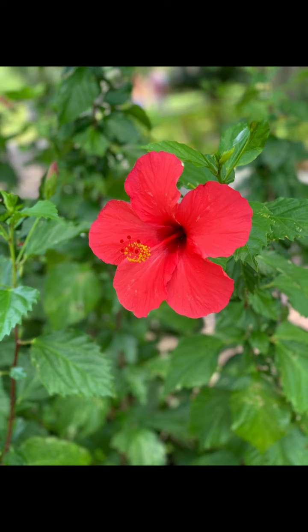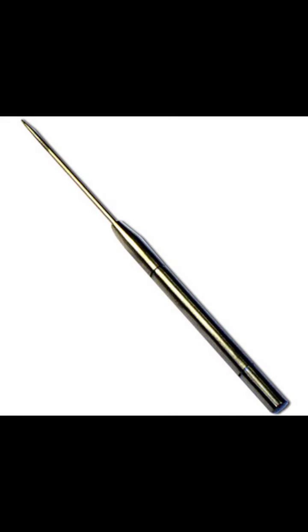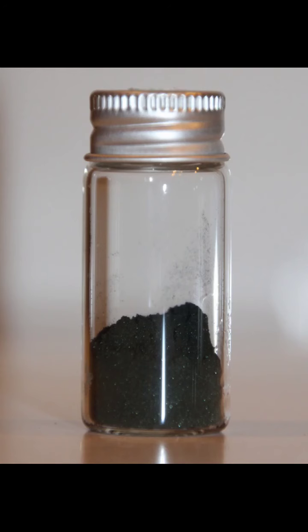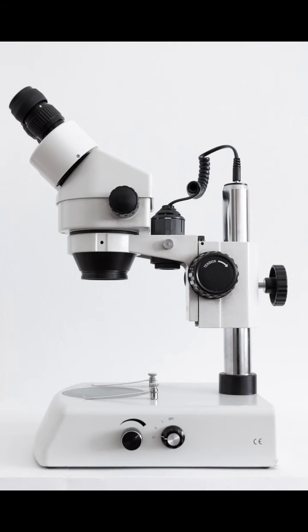Now the second thing is material required. For material required, we need fresh, mature, appropriate flower. After that, we need watch glass, petri dish, needle, brush, forceps, coloring pigment, safranin or cotton blue, cover slip, plain glass slide, and then microscope. These are the requirements for this experiment.